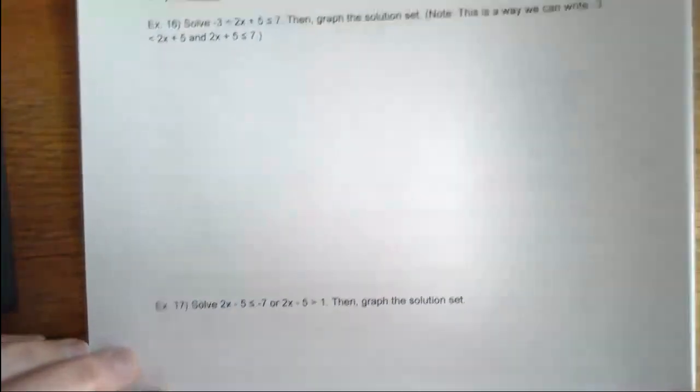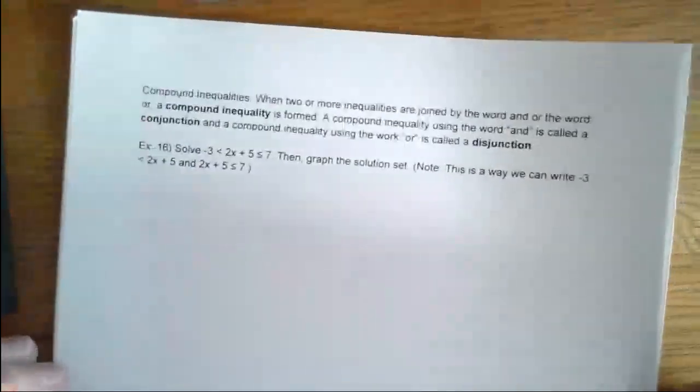You can also combine inequalities together. Hang on one second. All right, there we go.